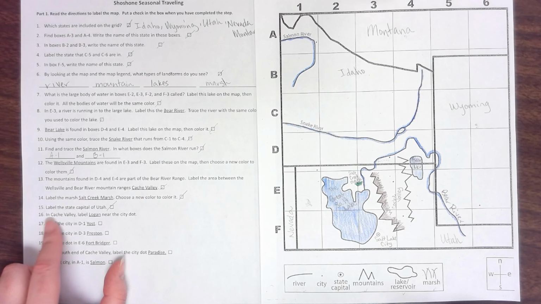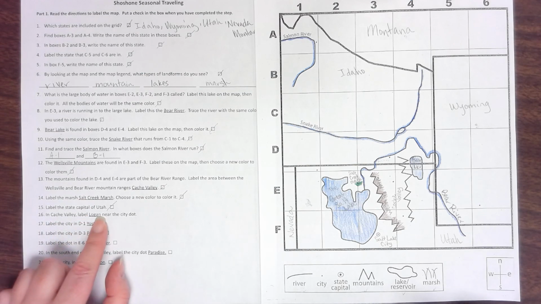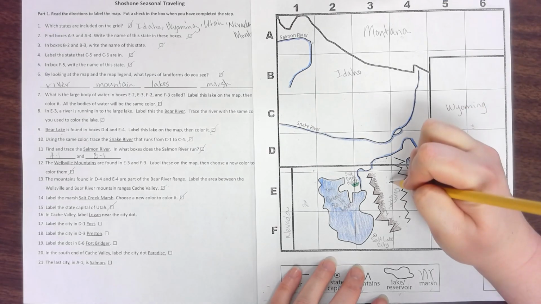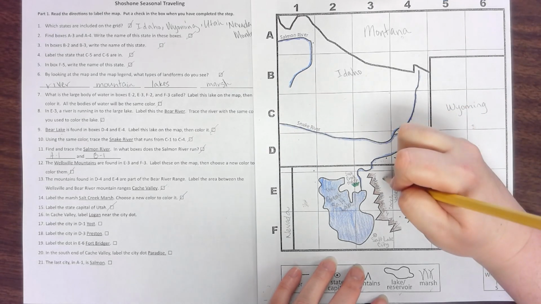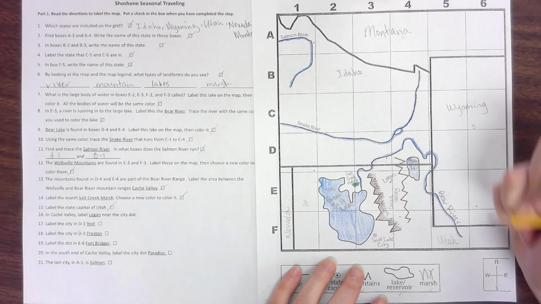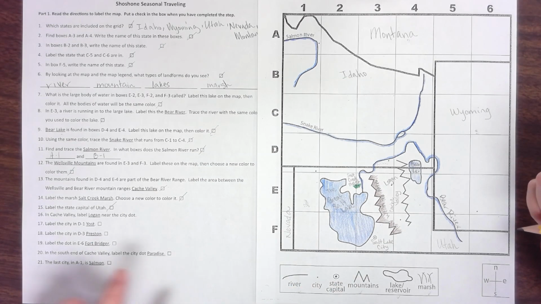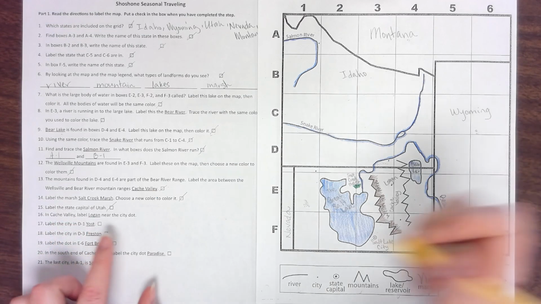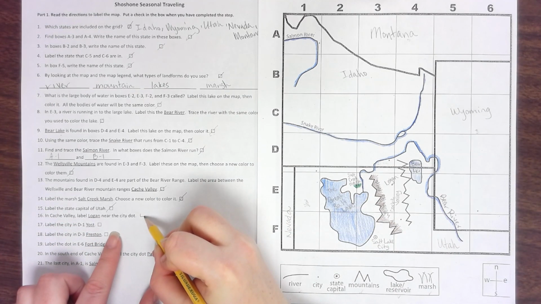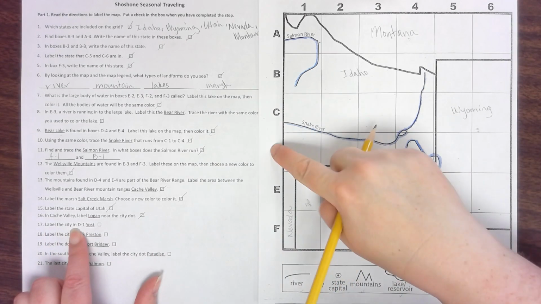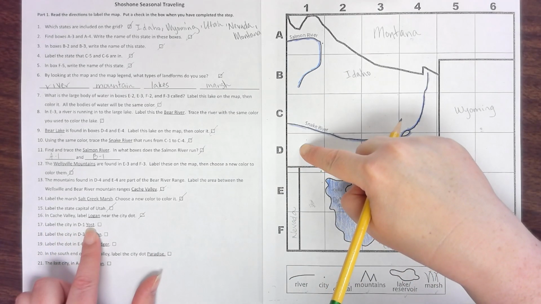Number 16 says in Cache Valley, label Logan near the city dot. So here's Cache Valley, and it's up here. This is the Logan dot. So we're going to put Logan right there. And then we're going to cross, oh, there's not a box there, so just write your own box and cross it off.